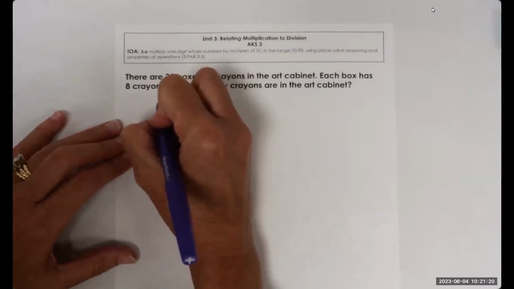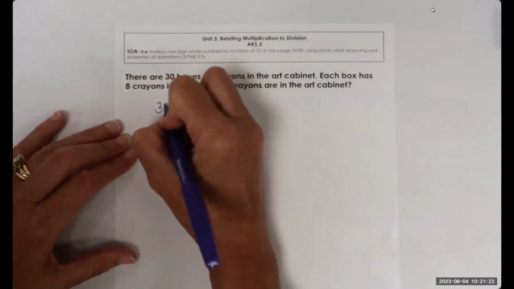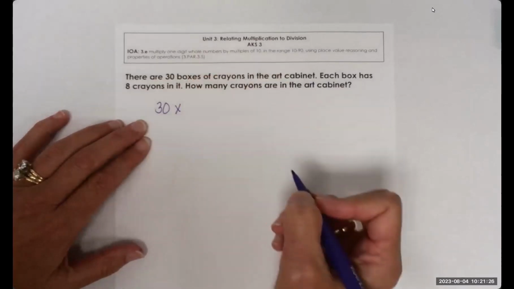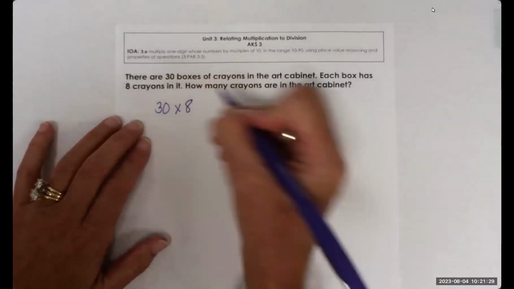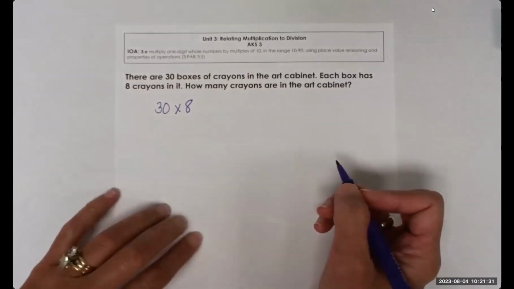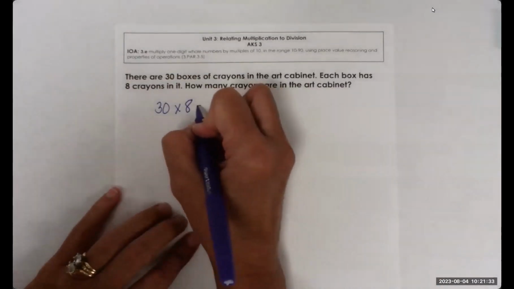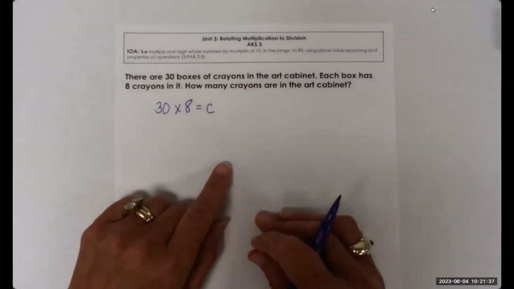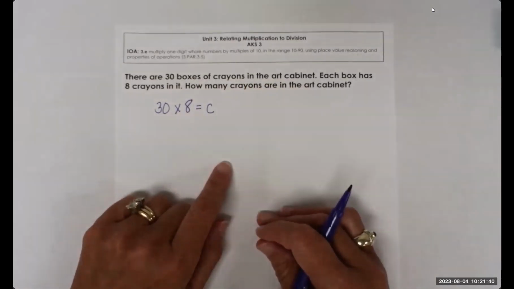But I am going to go ahead and write what I do know and have visualized. I have 30 boxes or 30, remember, groups of 8. And what I'm being asked to figure out is how many crayons are in the art cabinet. So I'm just going to put the letter C here to represent the unknown number of crayons, okay?